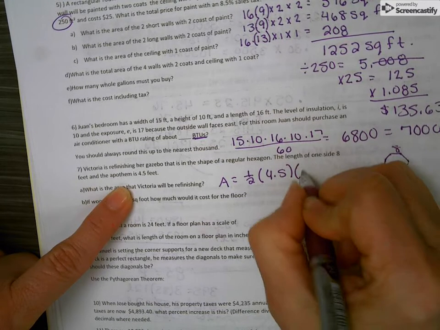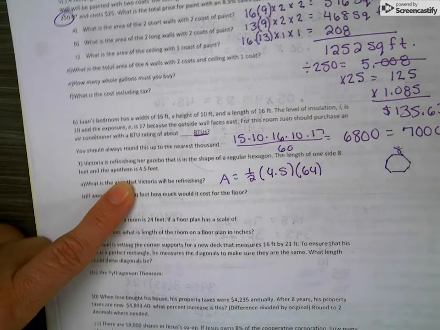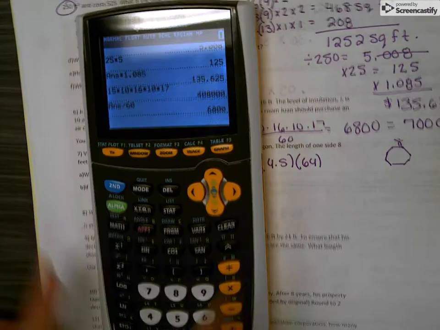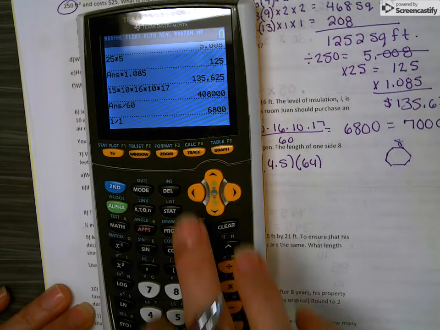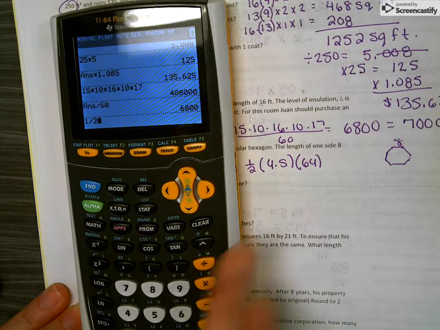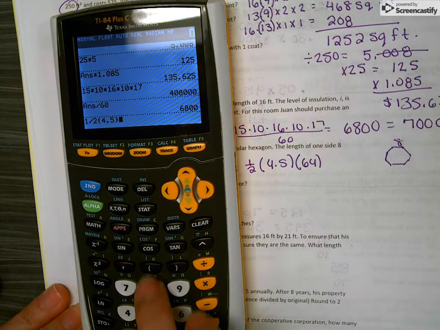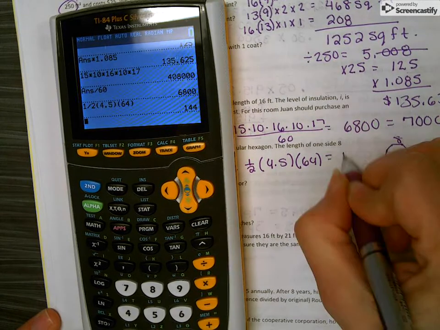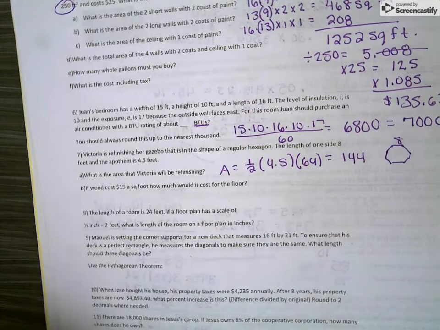So the perimeter is going to be 8 times 8 is 64. So we have 1/2. Remember, a fraction is just a fancy way of doing division. 1/2 the apothem times the perimeter. So we have an area of 144 square feet.